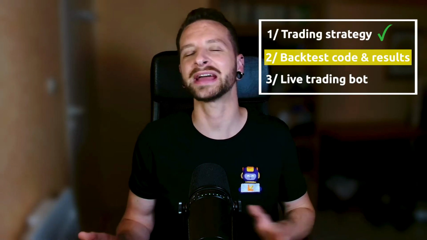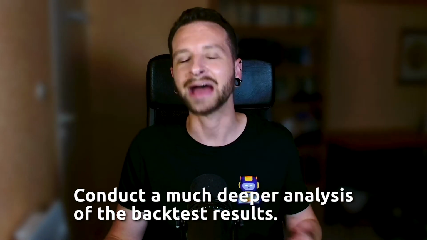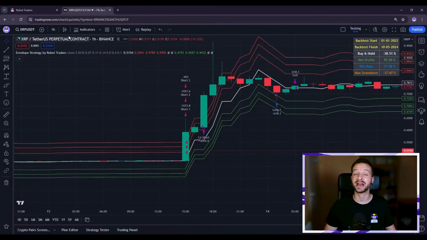Anyway, now it's time to look into some Python backtests, because like this we'll be able to access more data further in the past, but also conduct a much deeper analysis of the backtest results. I think with this code, it'll be much easier for you to change and test your own configurations, do some modifications, or even potentially create your own strategies with it. So let's fetch this code.